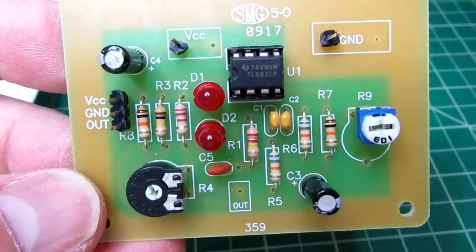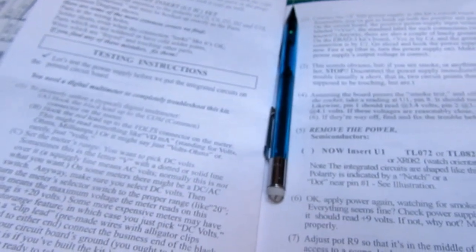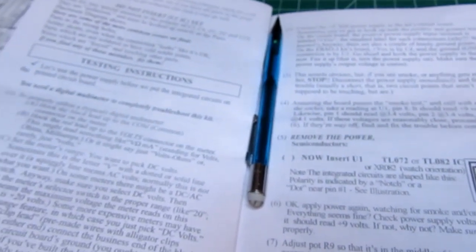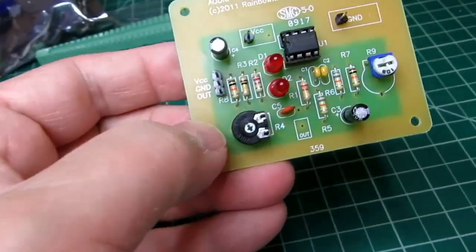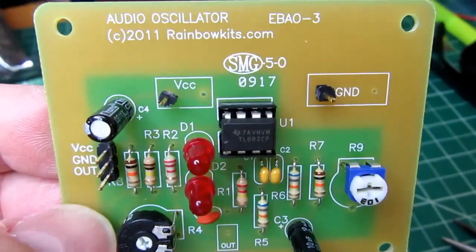And I've installed the IC in its socket. I skipped over the entire page and a half of pre-power testing and so on. It was all extremely rudimentary stuff, really for the rankest beginner.